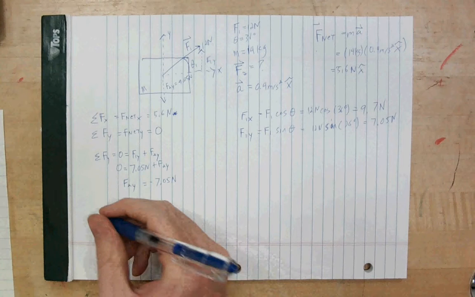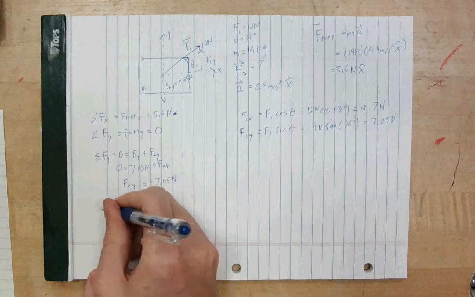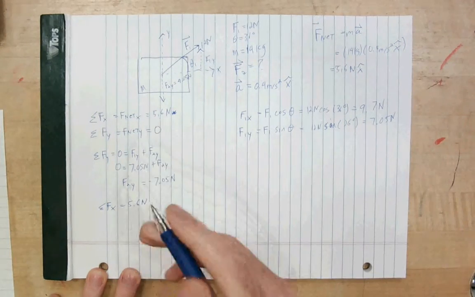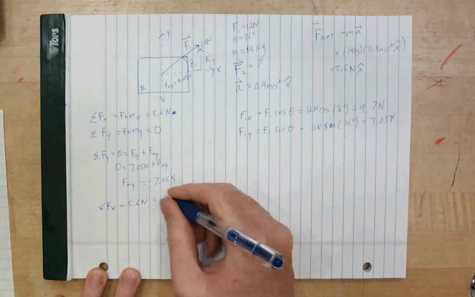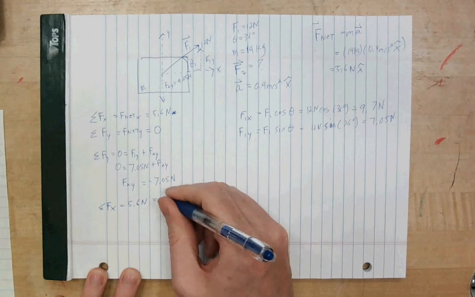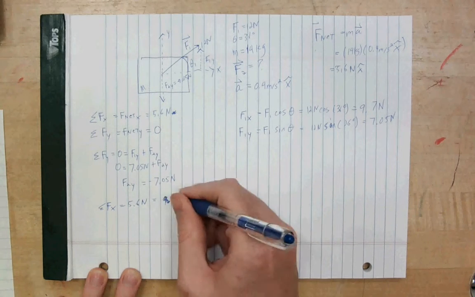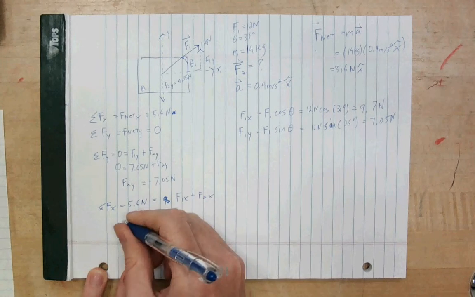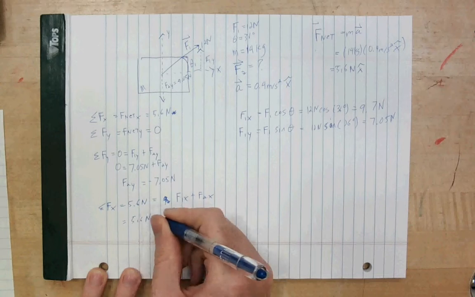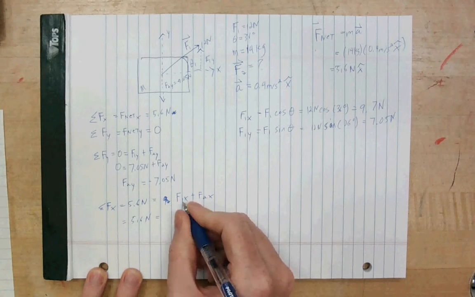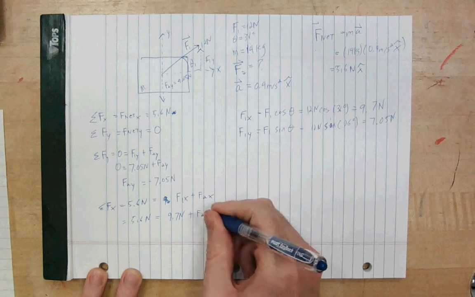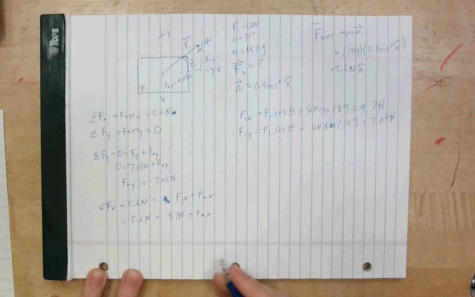F2x is just one more step more complicated. So sum of forces in x is 5.6 newtons from here, which would be getting ahead of myself, F1x plus F2x, which means 5.6 newtons equals F1x, 9.7 newtons, plus F2x.